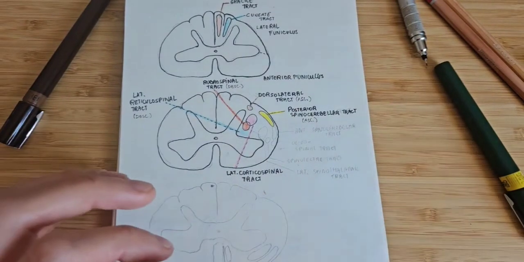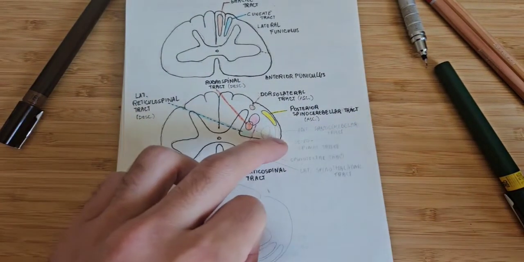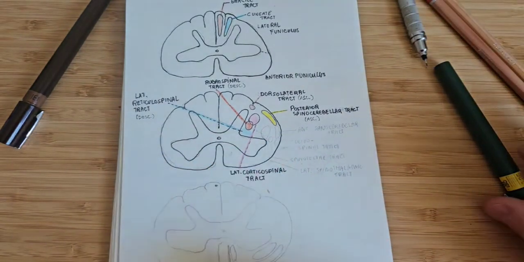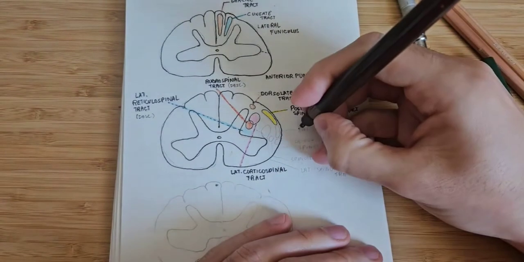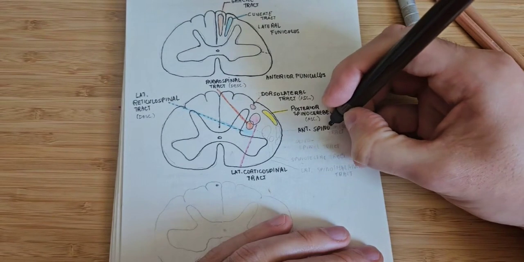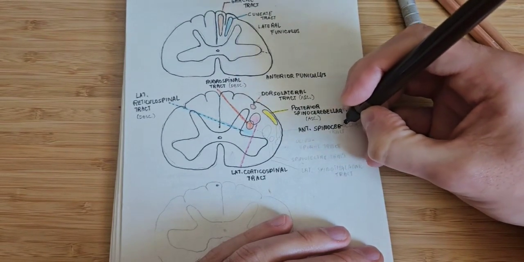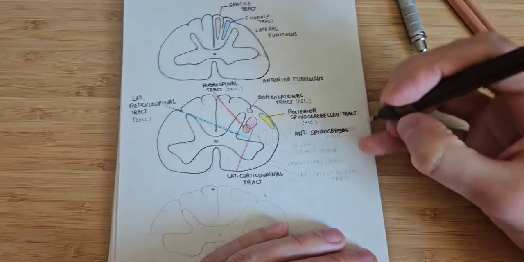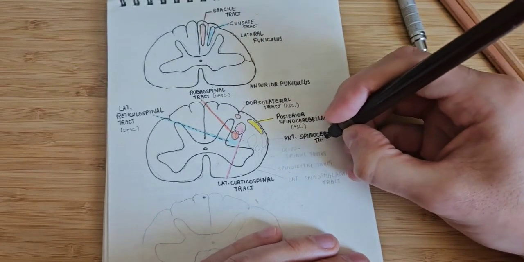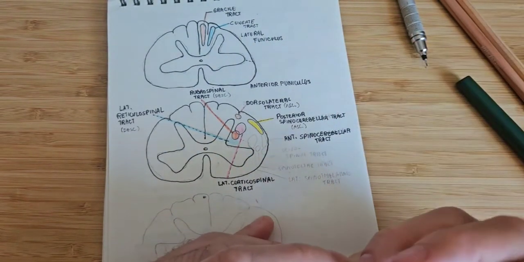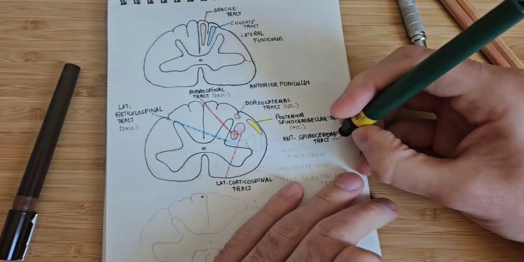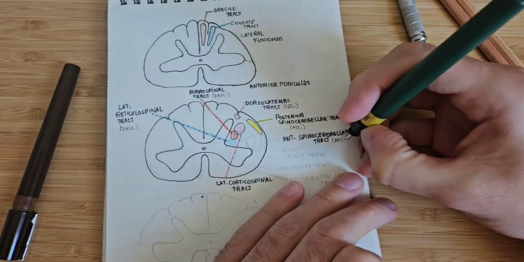Okay, this is the posterior spinocerebellar tract. We also have here the anterior spinocerebellar tract. Let me just write it down. Anterior spinocerebellar tract. And the anterior spinocerebellar tract is ascending.